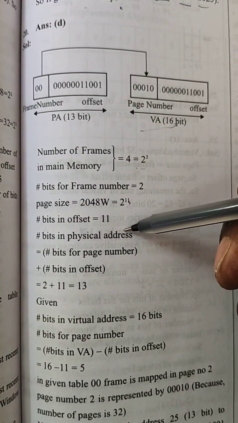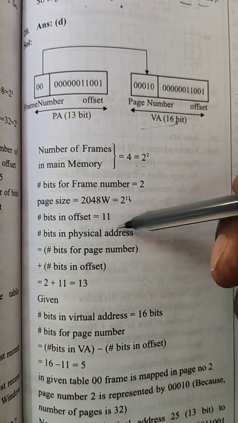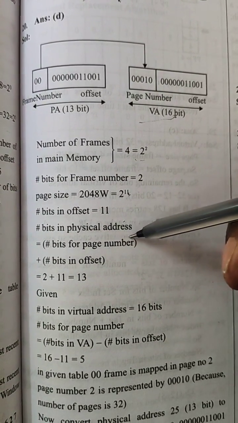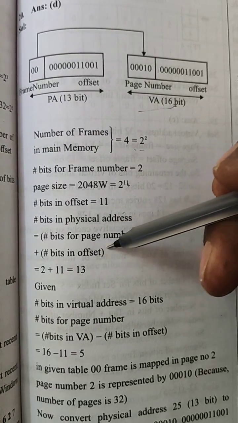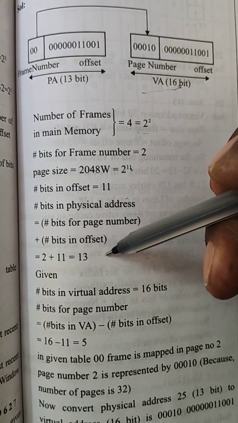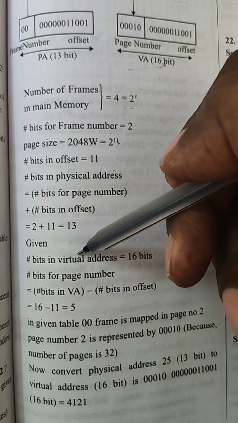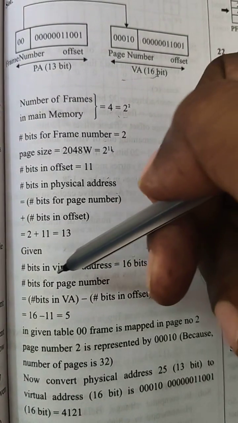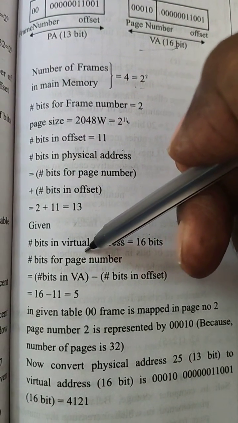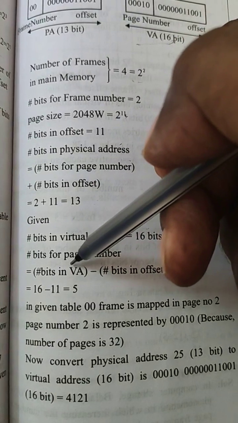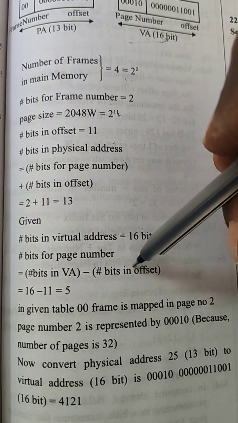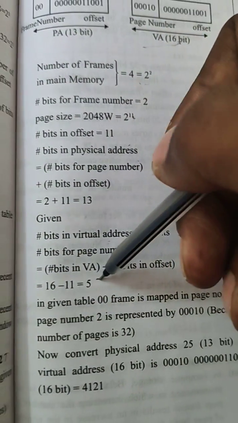Number of bits in physical address is equal to number of bits in frame number plus number of bits in offset, 2 plus 11 is equal to 13. The given number of bits in virtual address is 16. Number of bits for page number is equal to bits in virtual address minus bits in offset, that is 16 minus 11, which is 5.